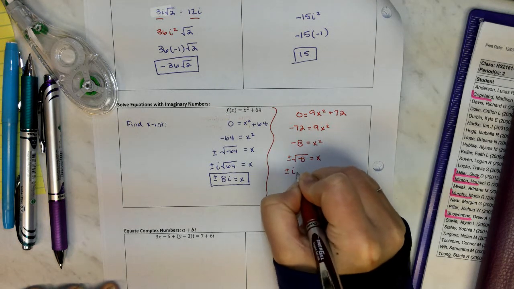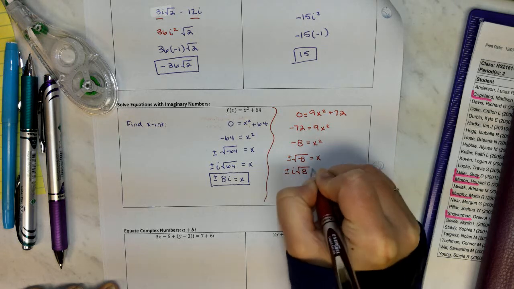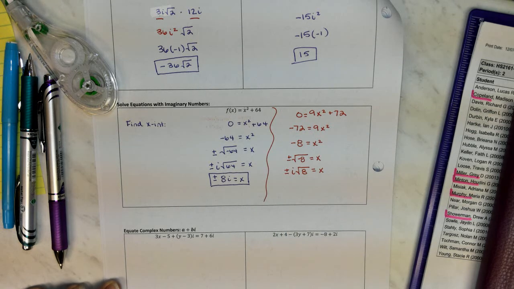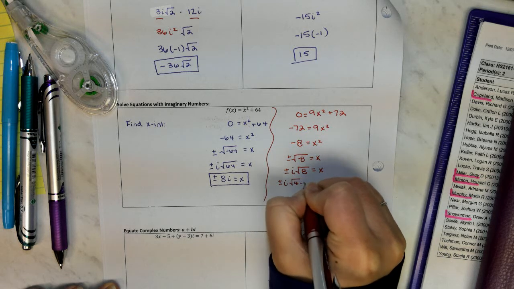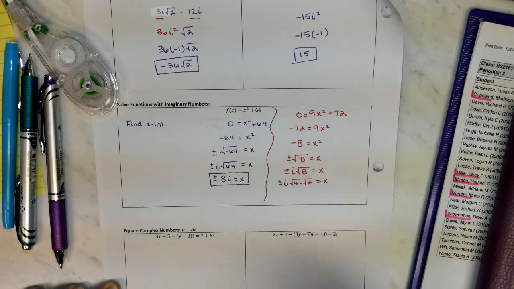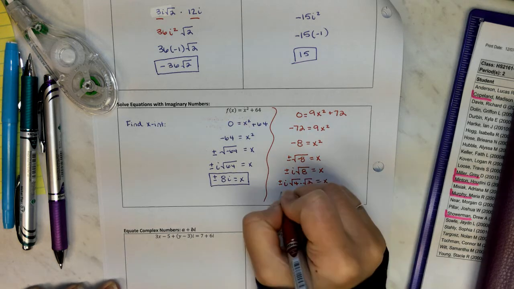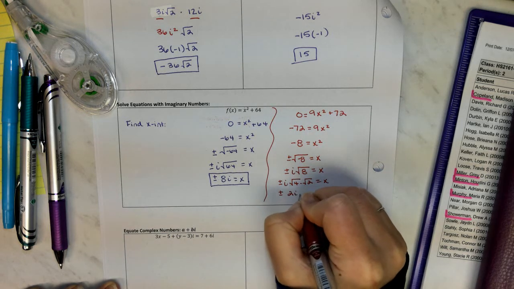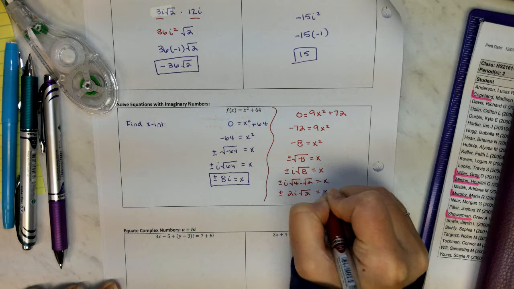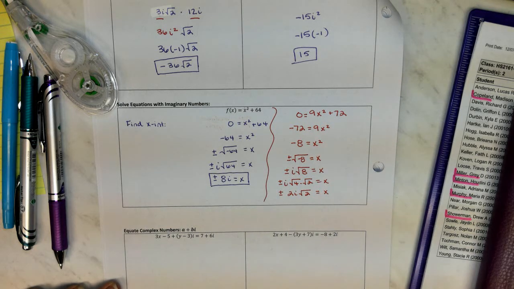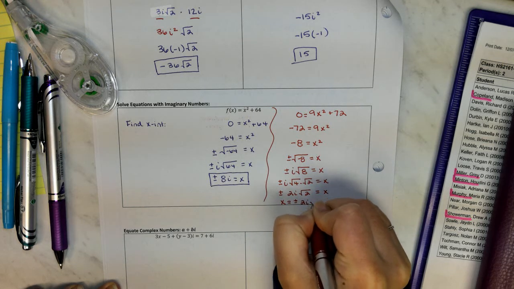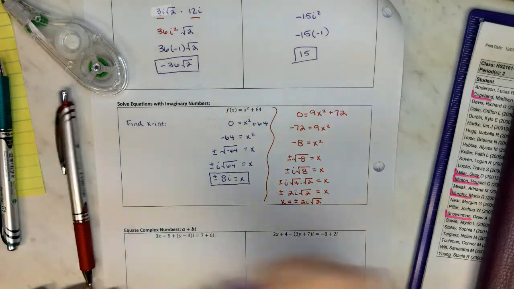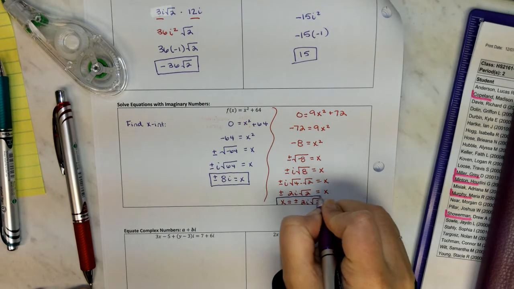So for right now, though, I'm going to pull out the negative as i. I'm going to break down that 8 into 4 and 2 because 4 is a perfect square. Now this will become 2i square root of 2. So x equals positive or negative 2i square root of 2. And that would be your final answer.